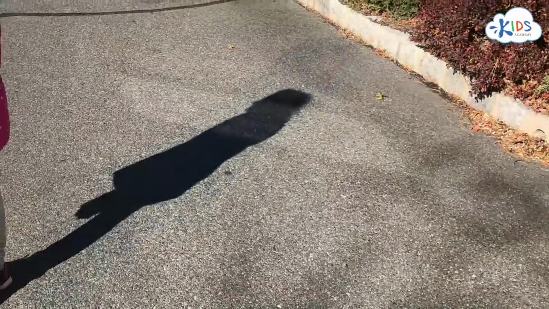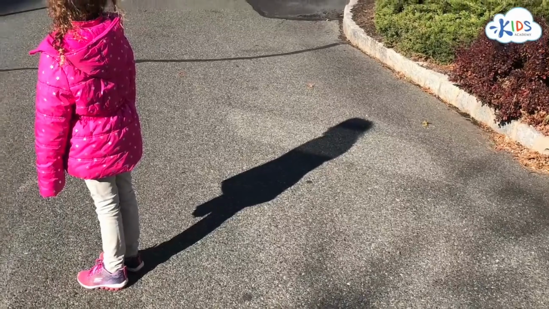What about this shadow here? It was made by a little girl.